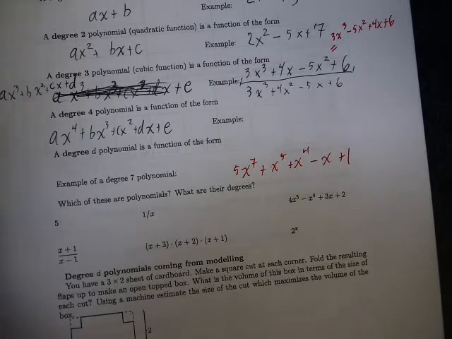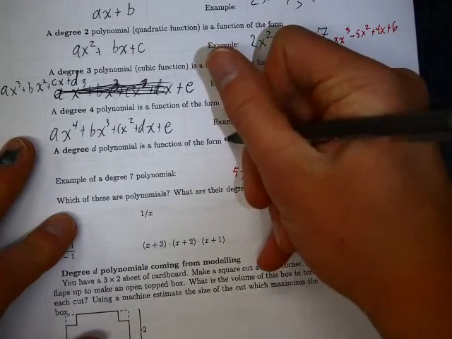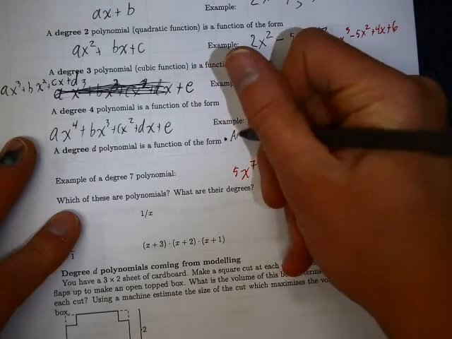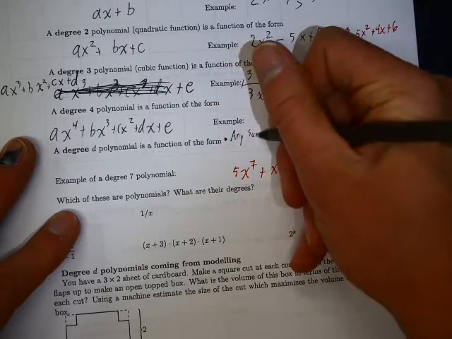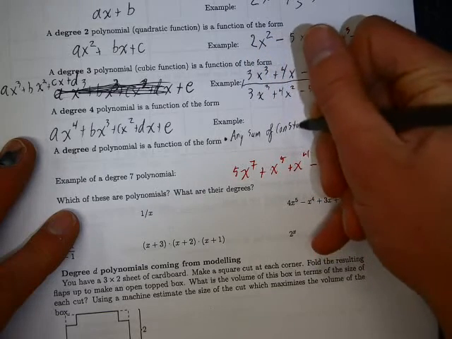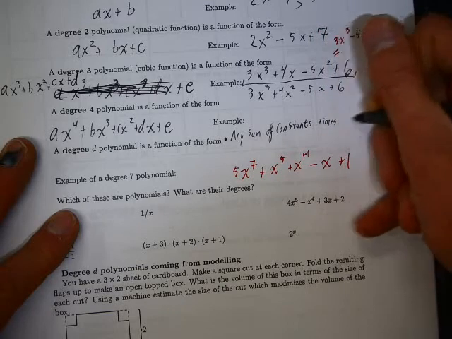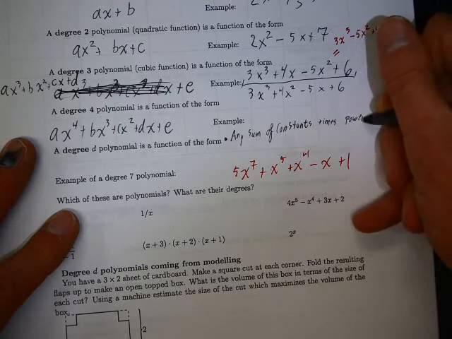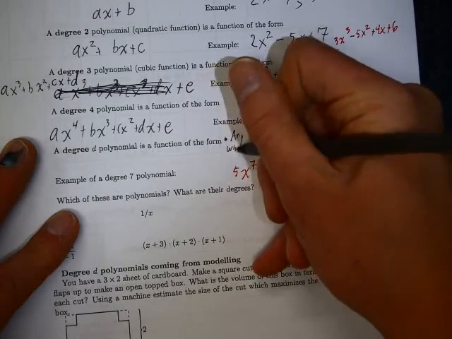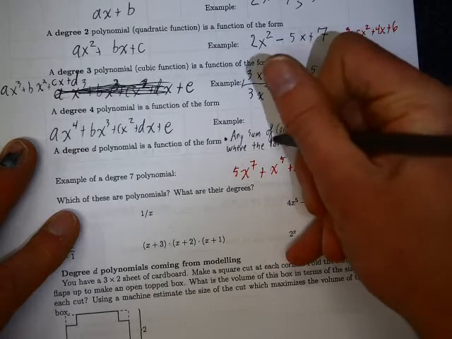In general, a degree d polynomial, so maybe I'll say it in words and then I'll write a formula, is any sum of constants times powers of x, where the largest power on x is d.